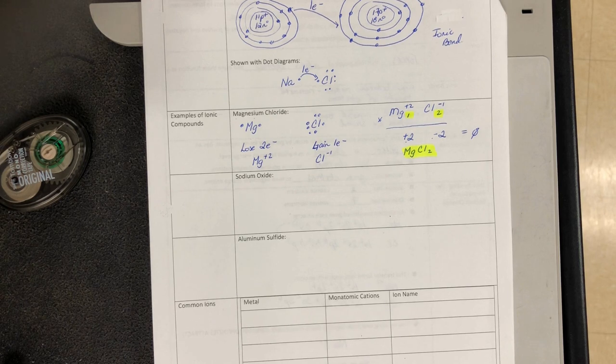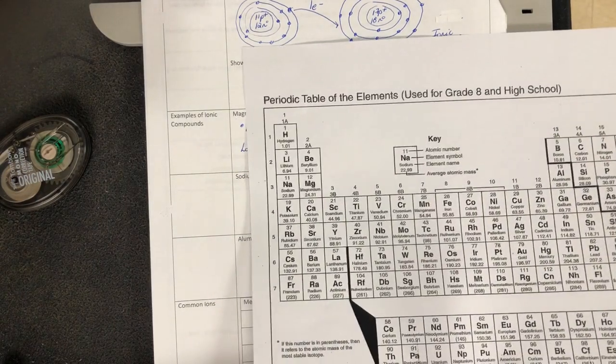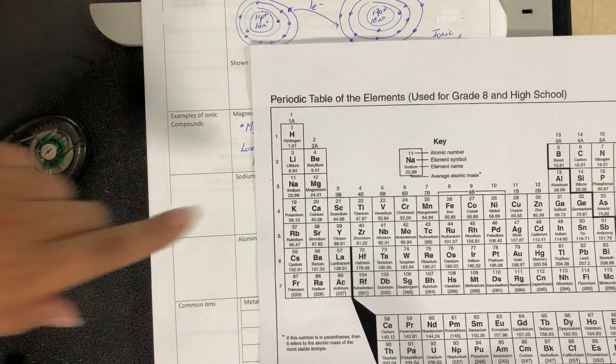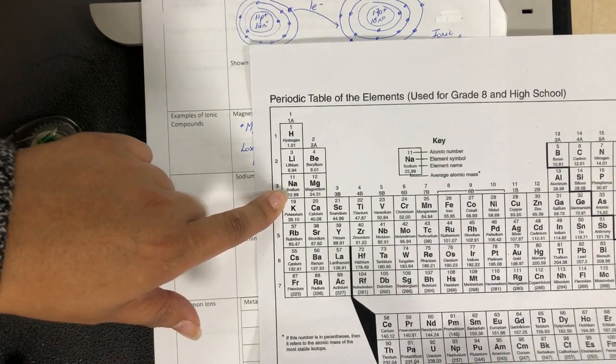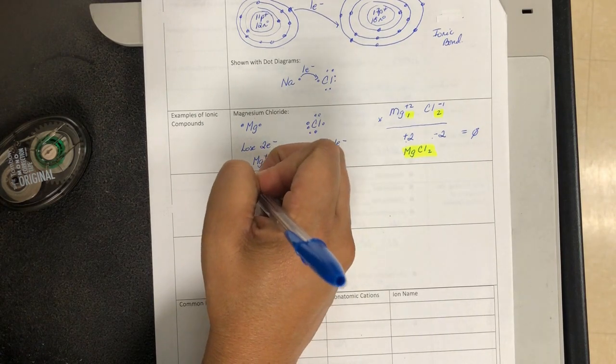We'll do sodium oxide together, and then you're going to have to do the last one on your own. All right, sodium. Sodium is Na. How many valence electrons? 1. It's right here. 1 valence electron. So I'm going to write it down, here's my one valence electron.